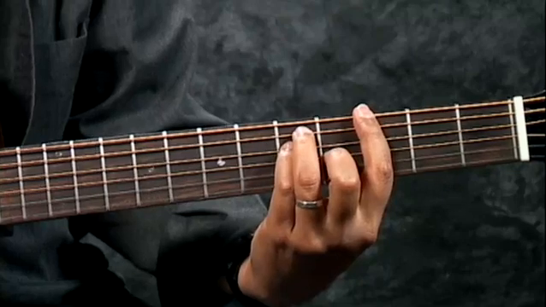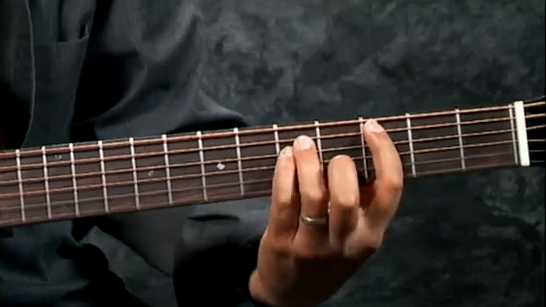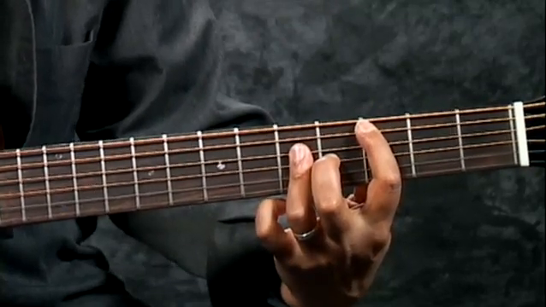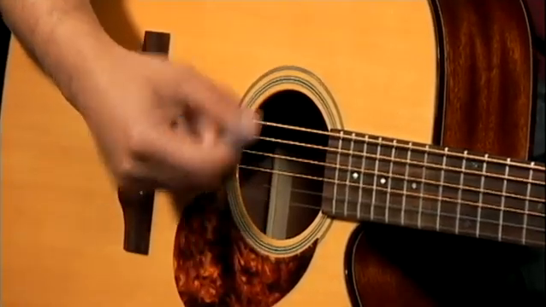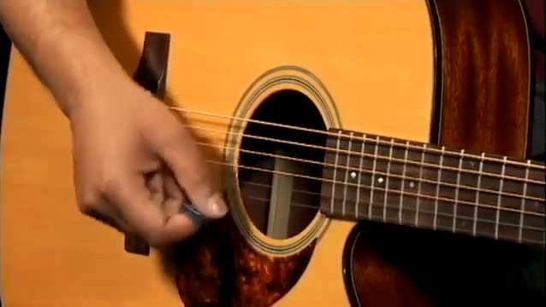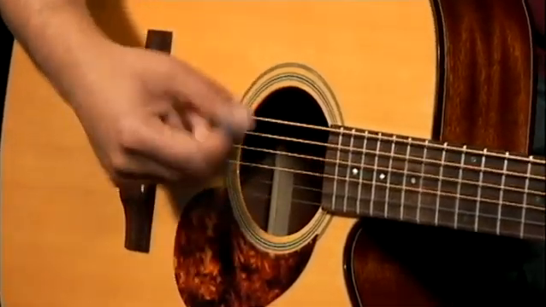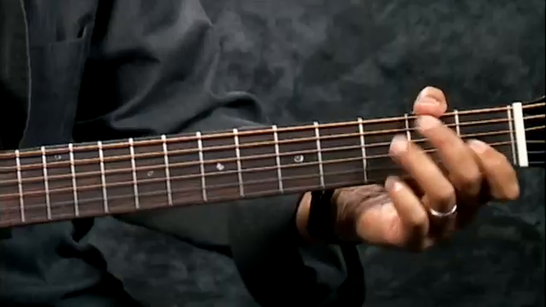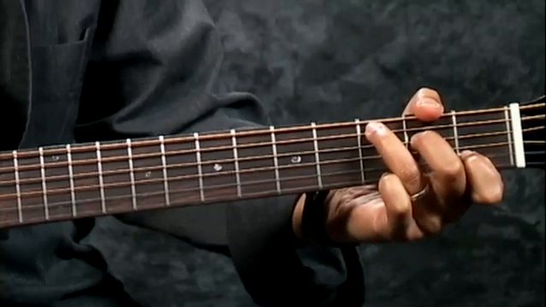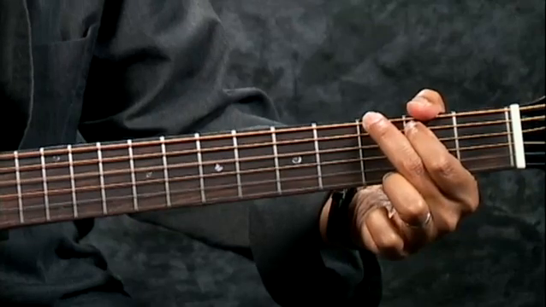You can't always get what you want. You can't always get what you want. I can play it in the open form. You can't always get what you want. You can't always get what you want.